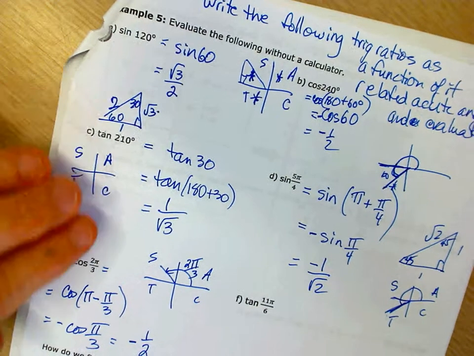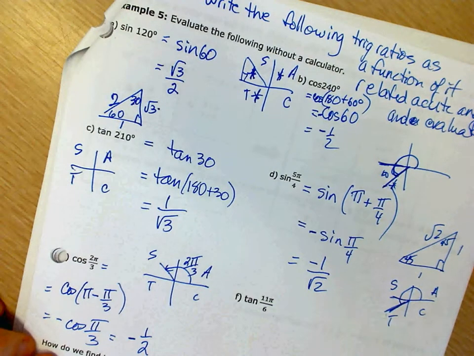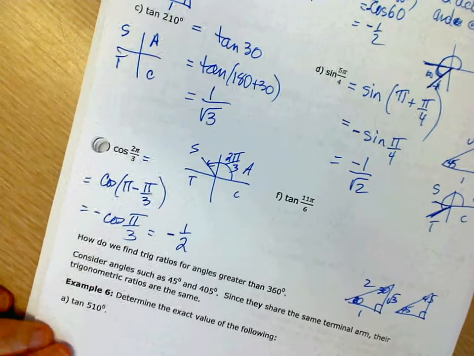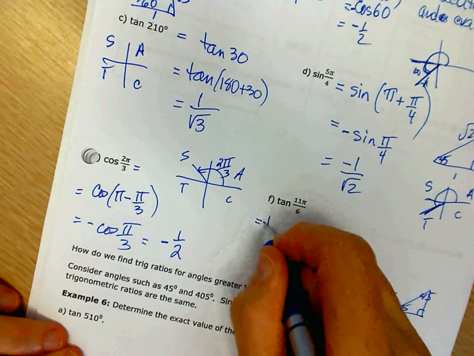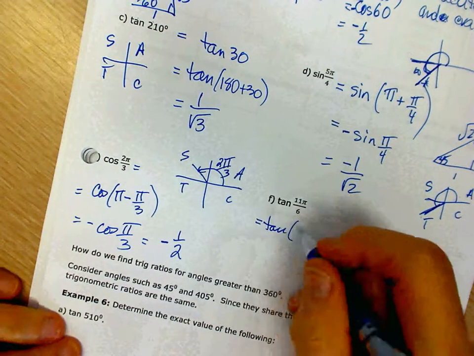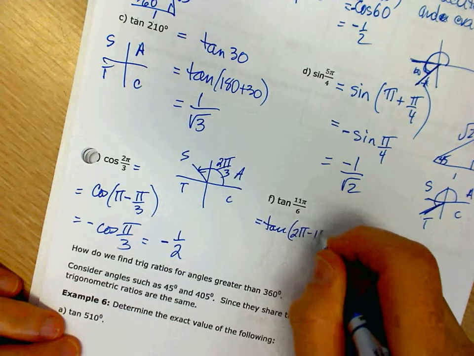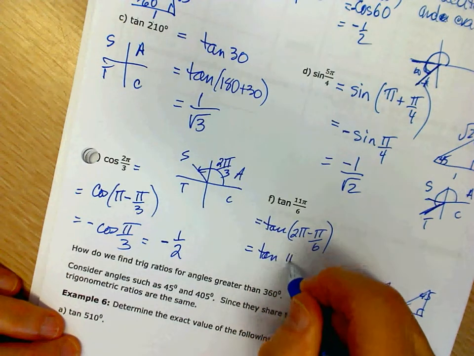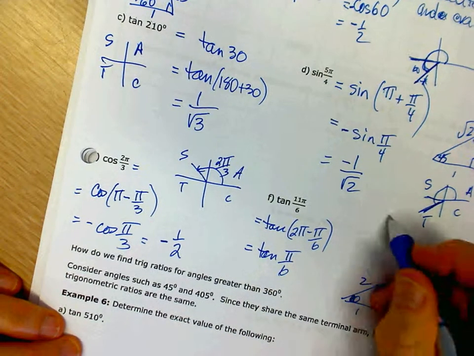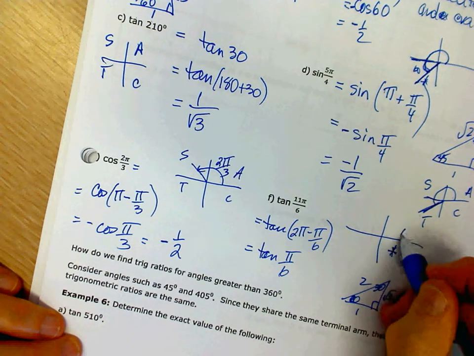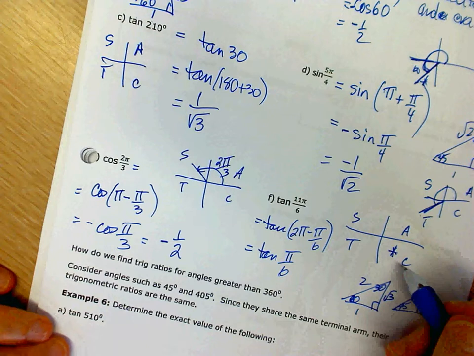Okay, this is tan of what? So I'll write 2 pi minus pi by 6. That's the related acute angle. 11 pi by 6 is ending up here. Is tan positive or negative here? It's negative. So this is going to be negative what? You tell me.